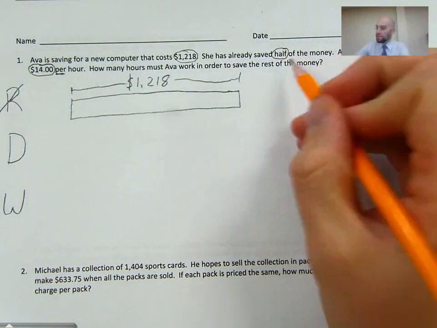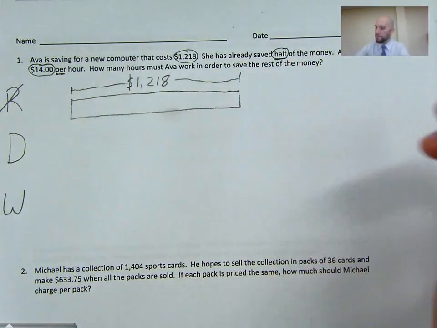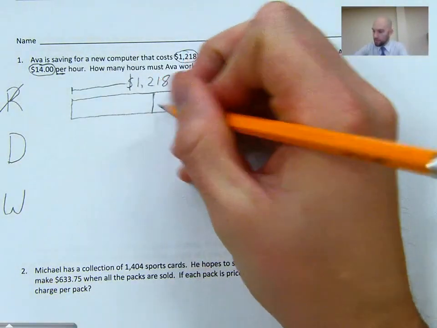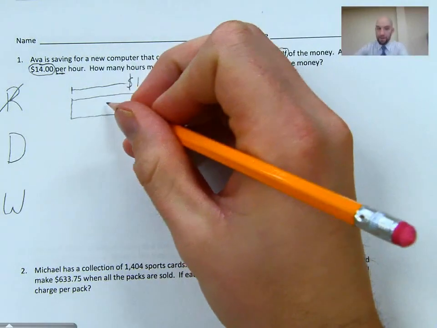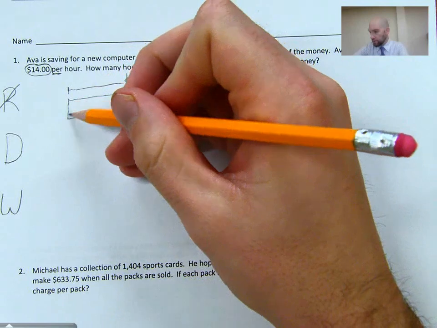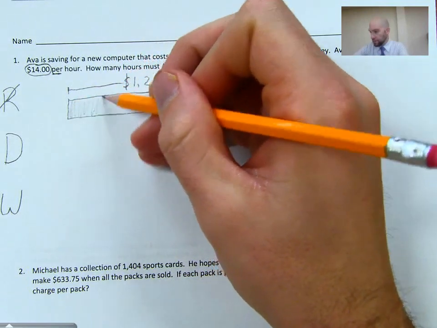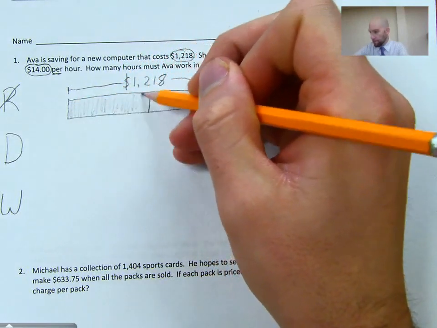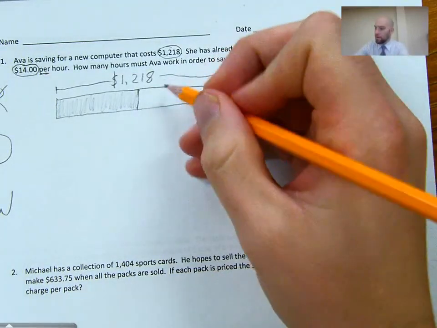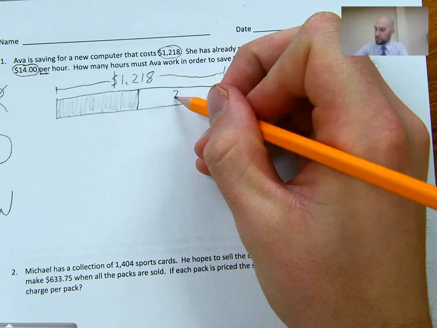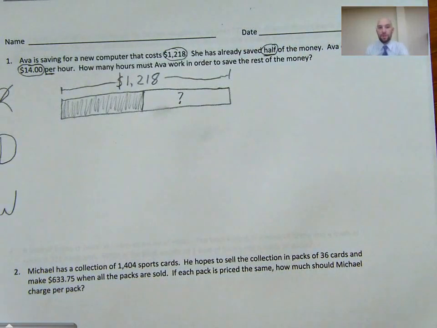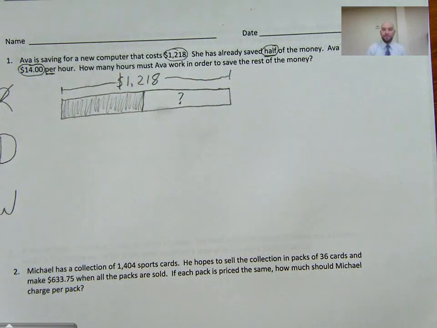And it says she's already saved half of the money. So I'm going to split this in half. And we have this half. She's already saved, so I'm going to shade that in. And we need to figure out how much this half is. So that's going to be my first drawing. So let's solve for that first.